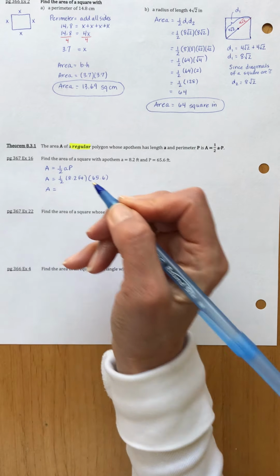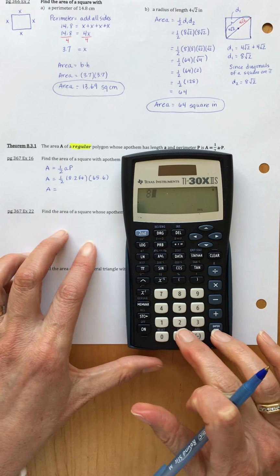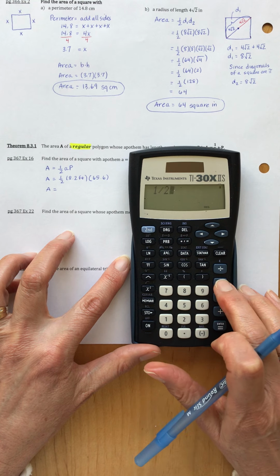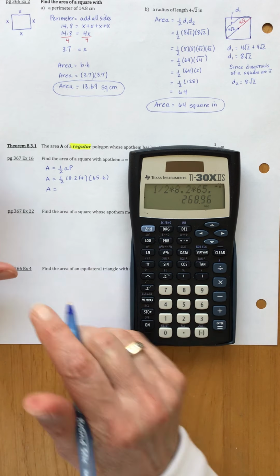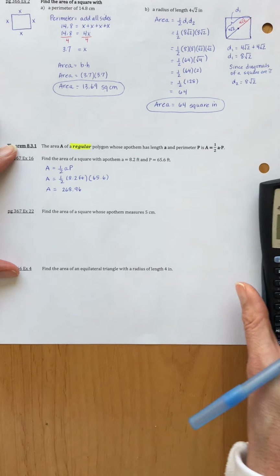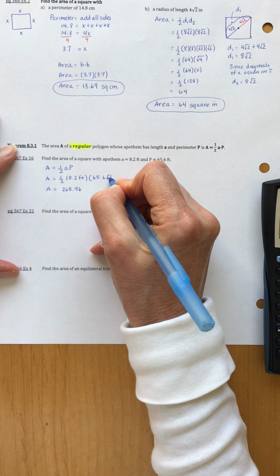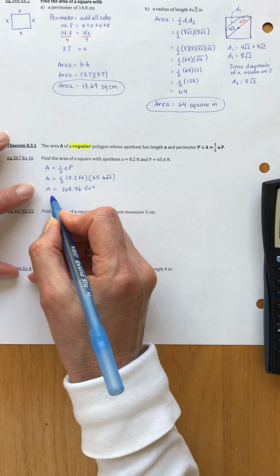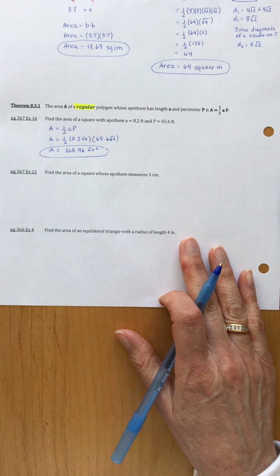So when we do that, we can get out our calculators again, and we're going to say it's equal to, well, we can first say, if you want, 1 divided by 2, and then times 8.2 times 65.6, and that gives us 268.96. Oops, I forgot the units on this second one. It was feet again. Okay, so we get feet squared here. Feet times feet, feet squared. It's an area. We want to make sure we have square units. Okay, that's the answer to that one.